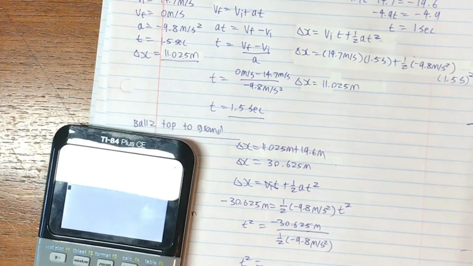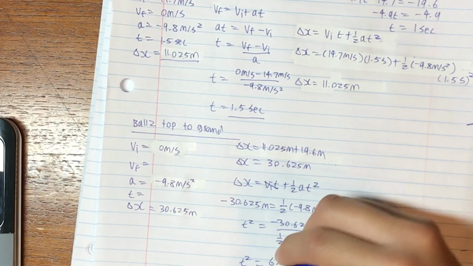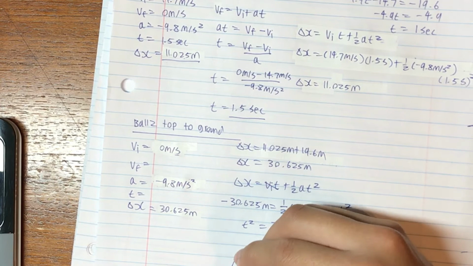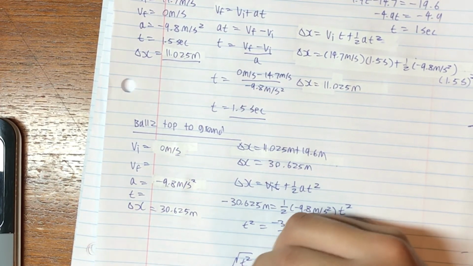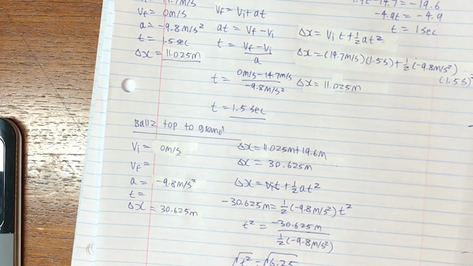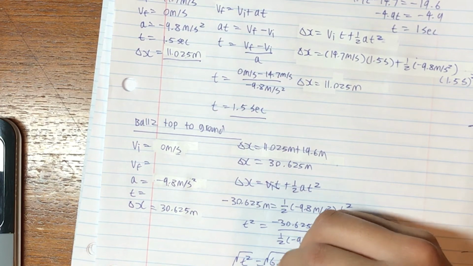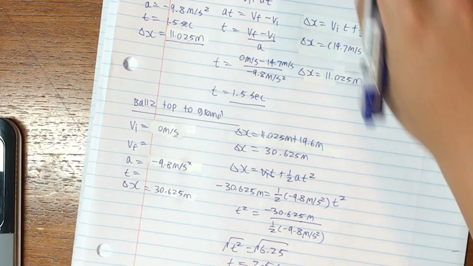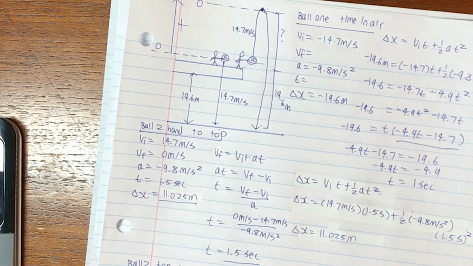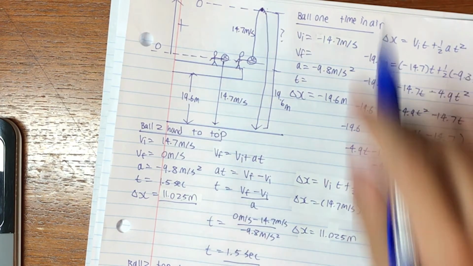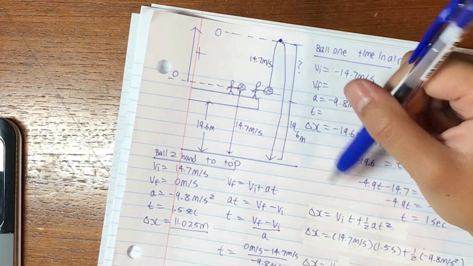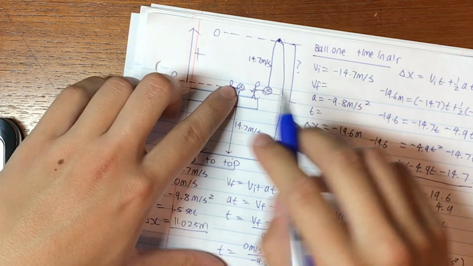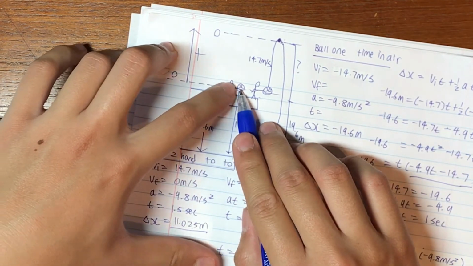And once I do that, I will get a positive 6.25. And once I square root that, I'm going to get 2.5 seconds. Again, the reason why I need my total displacement to be negative is because I'm moving my zero up to there.